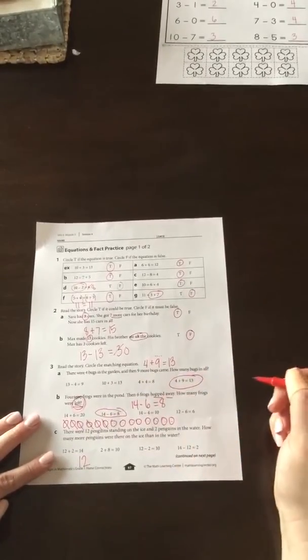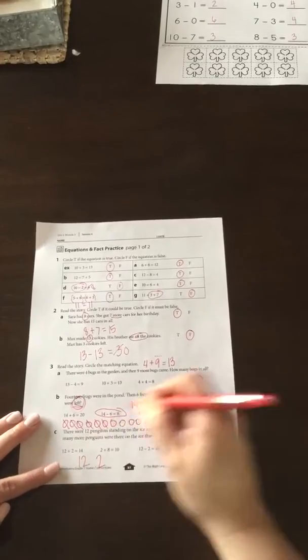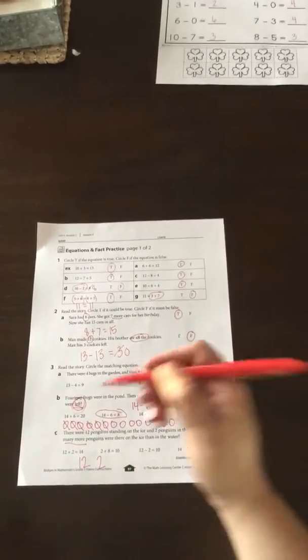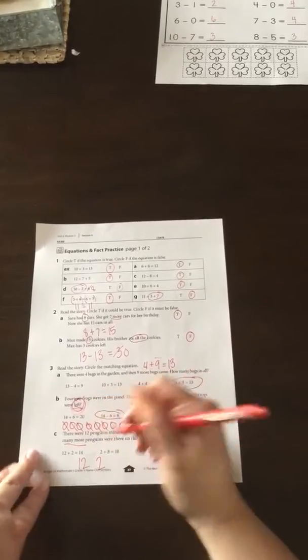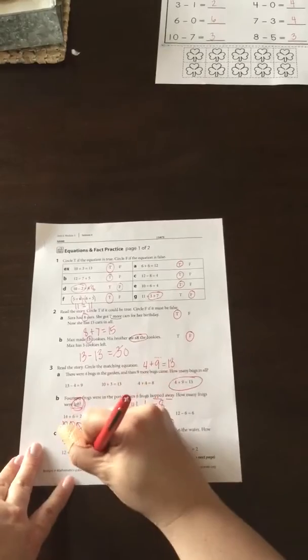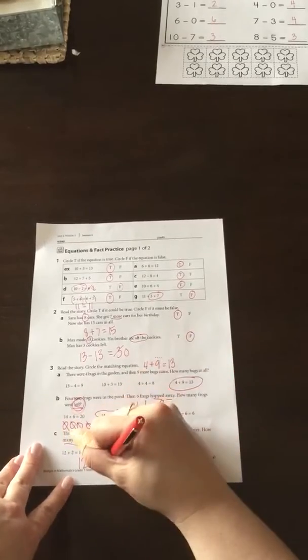And 2 penguins in the water. How many more penguins were on the ice than the water? How many more is a comparison. We're figuring out the difference. This should tell your brain immediately that we're doing subtraction because we're comparing.